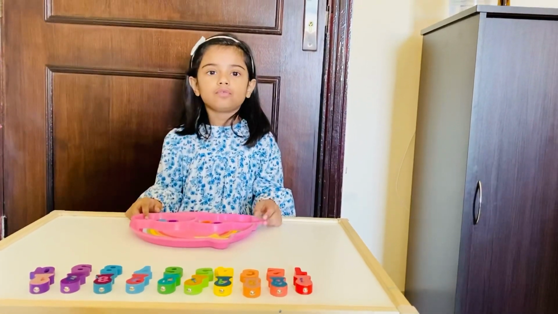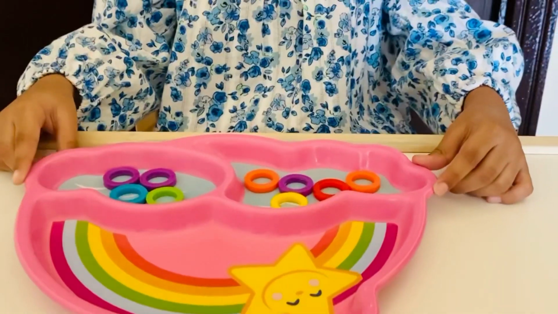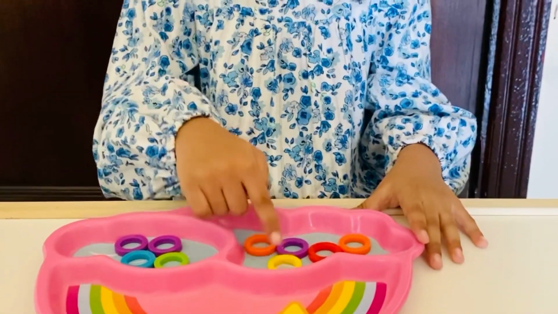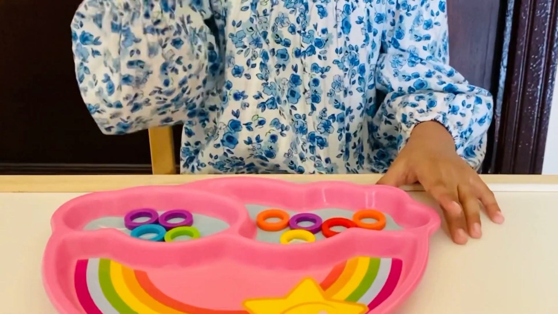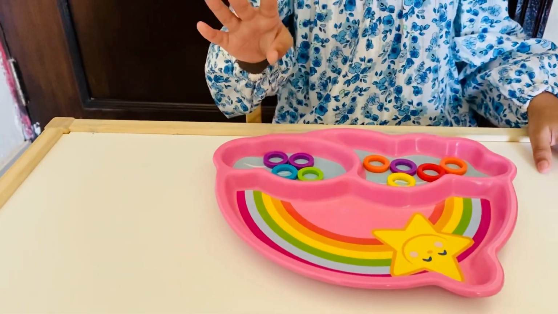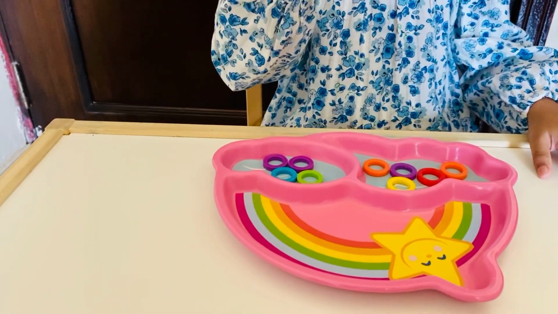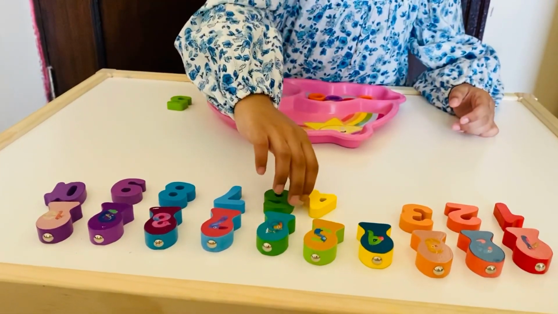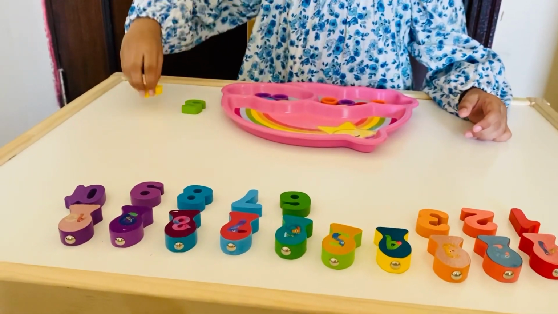Now I have 2 groups of wings. My first group has 1, 2, 3, 4, 5 wings. My second group has 4 wings. So my first number is 5 and my second number is 4.